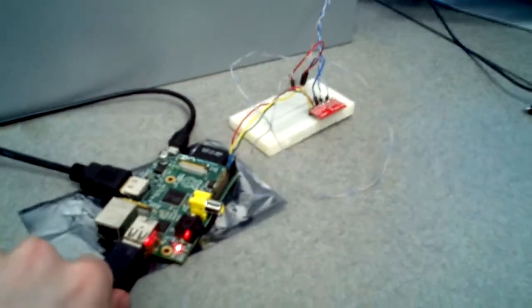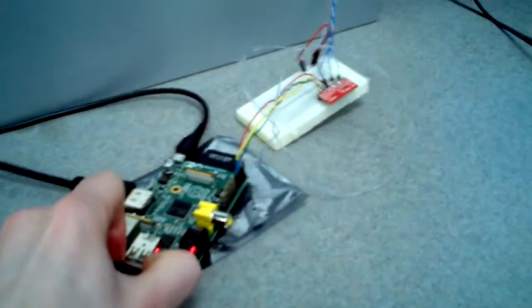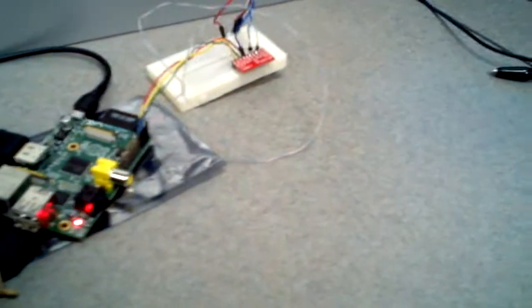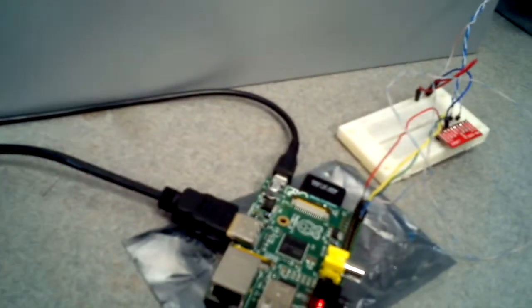Now, because I only have one keyboard, I'm having to switch between using my keyboard for the Raspberry Pi and for my test PC. So if I can disconnect this real quick and put this in my test PC.